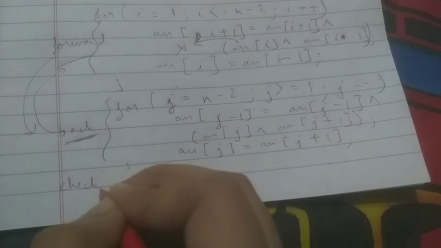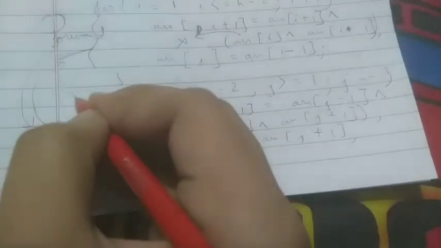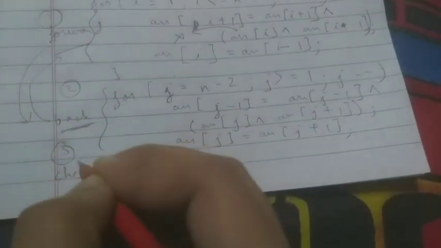Okay, to avoid plagiarism you can change them. Okay, we can change the order of these. Then AR of j is equal to AR of j plus 1. Okay, once we are done with this, then we have to go to the third step. The first step is forward, the second step is backward, and the third step is check.